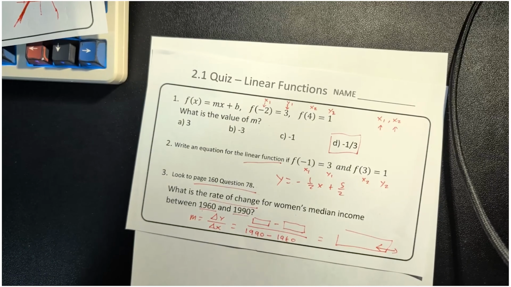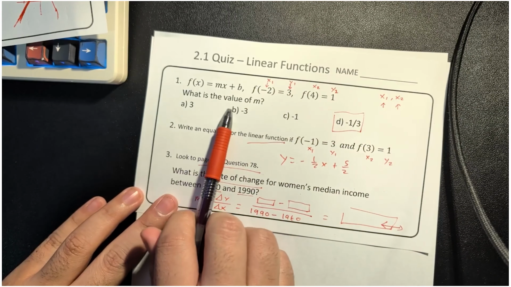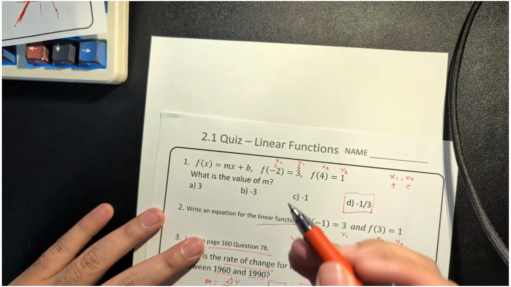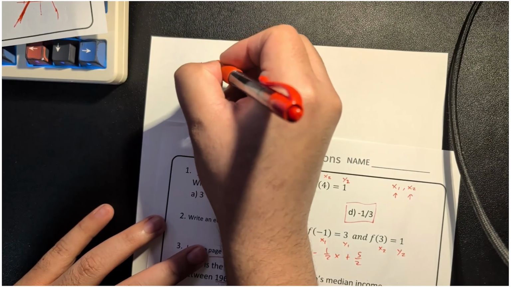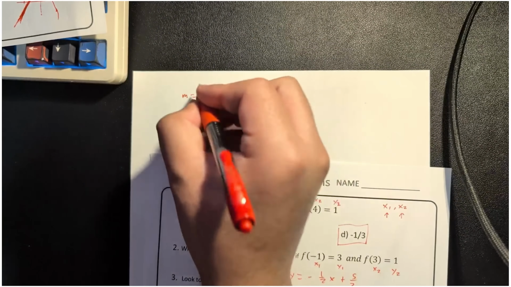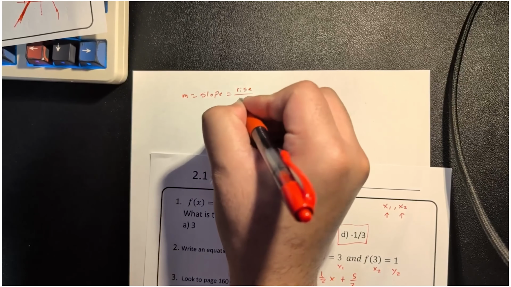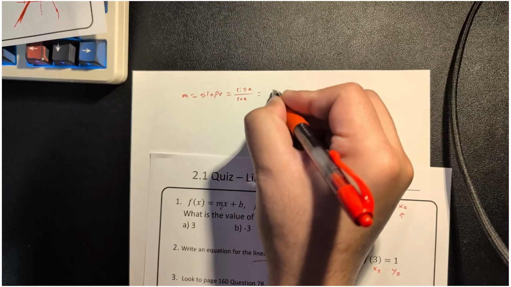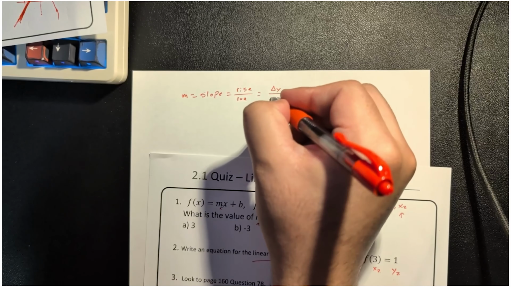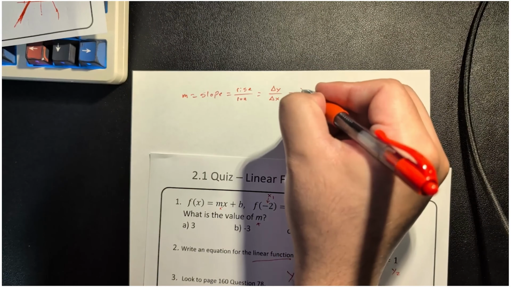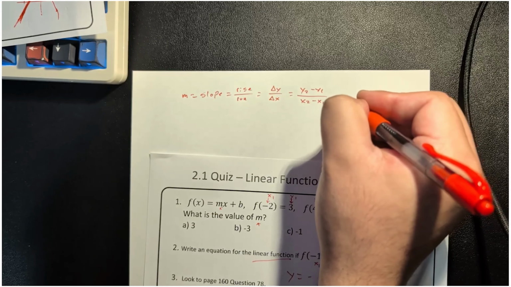pretty quickly. So, quiz 2.1 linear functions. What is my value of m? Whenever you're thinking of m, we're in a linear function. M is my slope. It is my rise over run. It is my delta y over delta x, which is my y2 minus y1 over x2 minus x1.